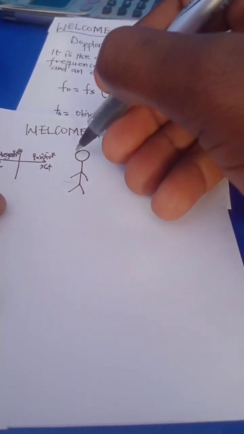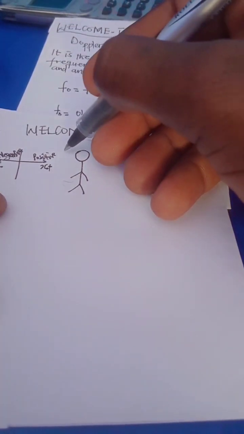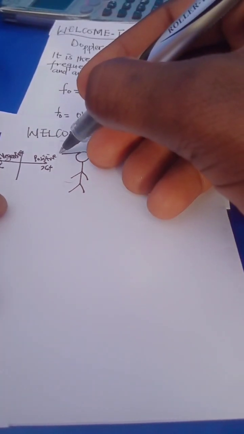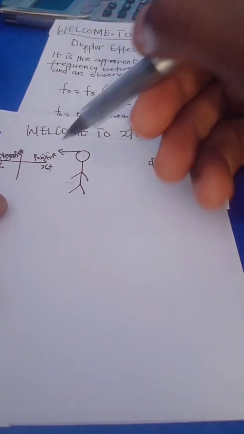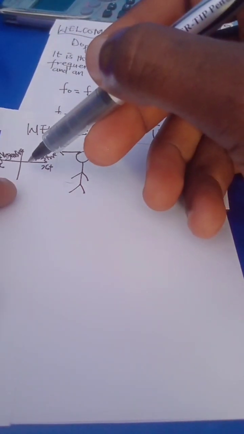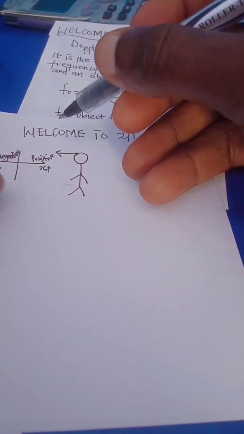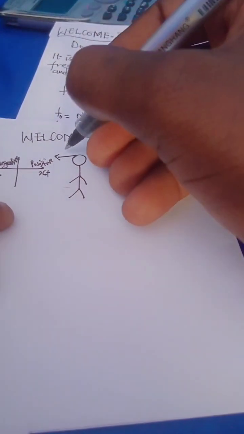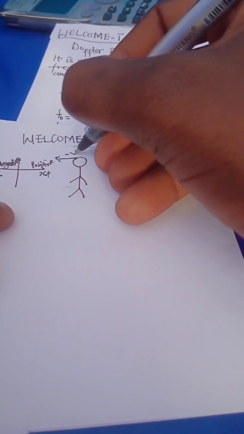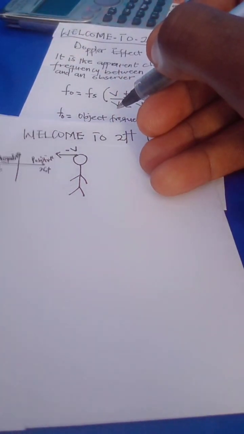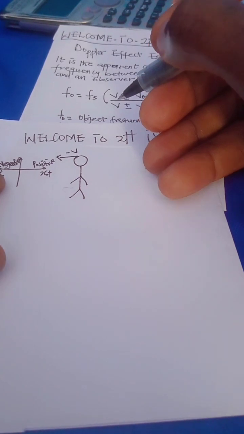Now if the object's velocity is moving in this direction, using the Cartesian plane, we know that when it is moving towards the left direction, it should be negative. So your velocity is negative when the object is moving in the negative x direction.